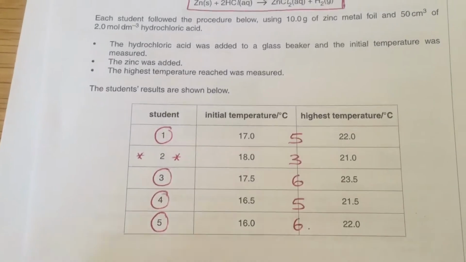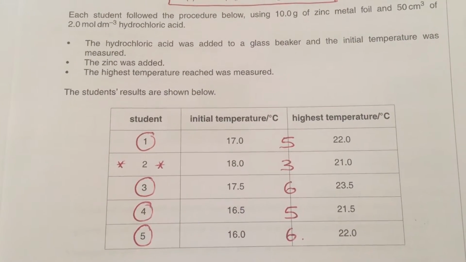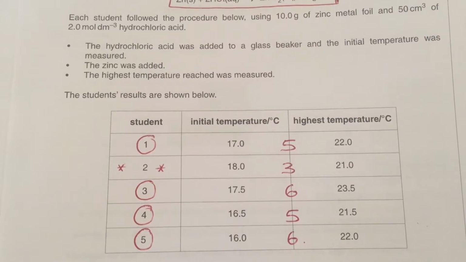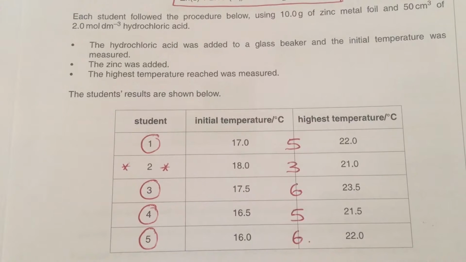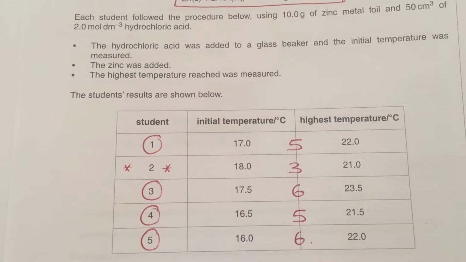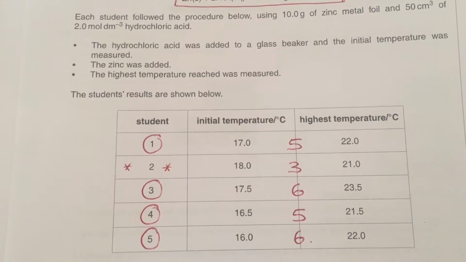The reason that I've chosen to use these 4 values is because these are the 4 values that are similar, so reasonably concordant. You can see from the value that I've calculated for student number 2 that the number is 3, which is evidently an anomaly. And when we calculate mean values, we always exclude the anomaly in the average that we calculate.